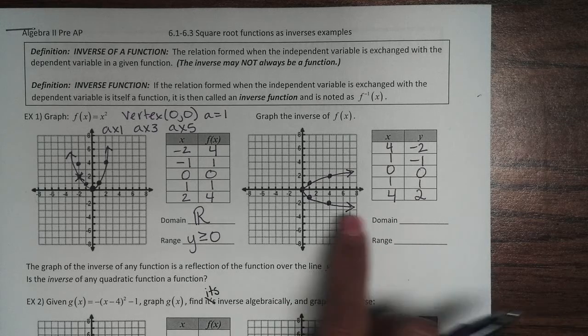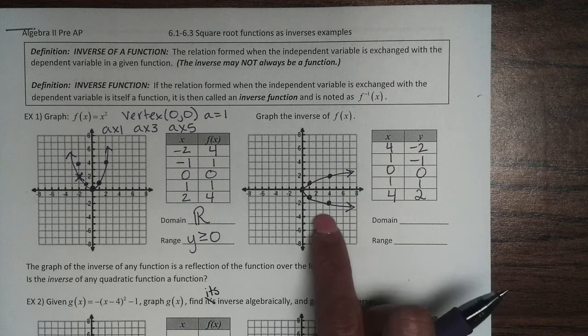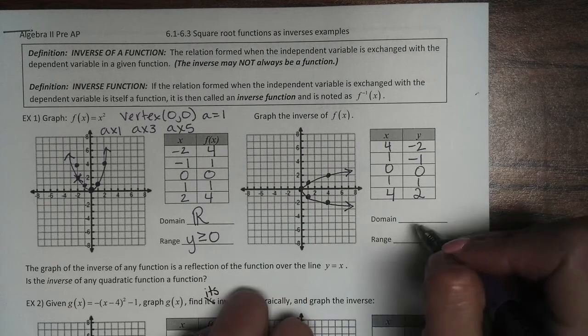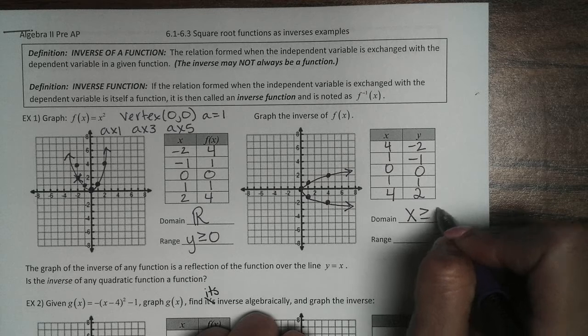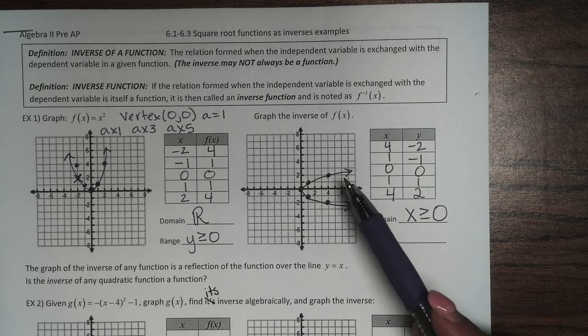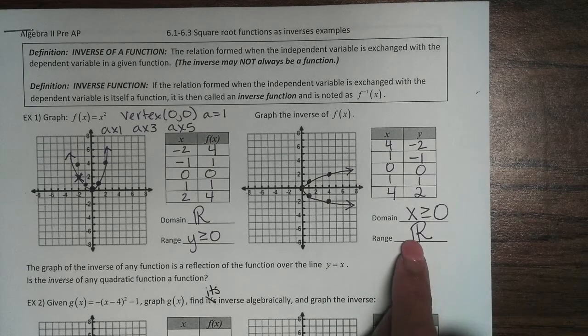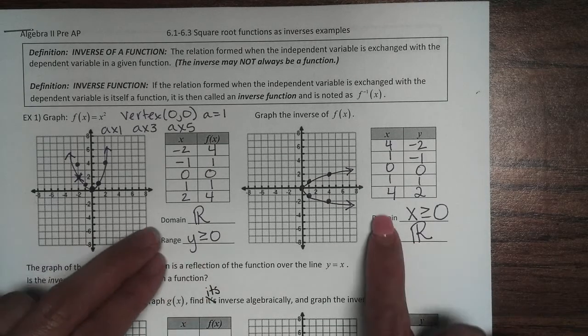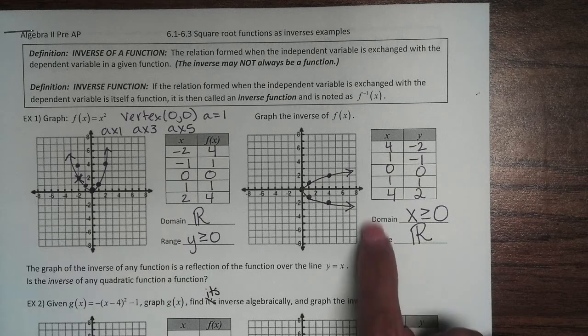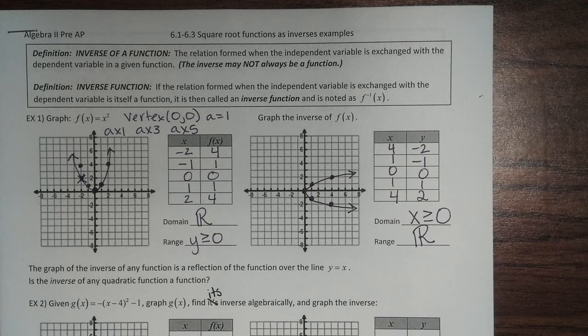Now try to do the x values of this inverse. So the x values look like now they're restricted. They go from 0 to positive infinity. So I'm just going to write x is greater than or equal to 0. And the y values, since there's arrows going up and down forever, that means it's all real numbers, which matches our original. Remember, for the inverse, the domain and the range would just flip around, but the y would become an x. So I guess pause for questions.